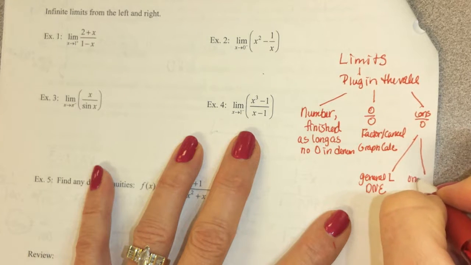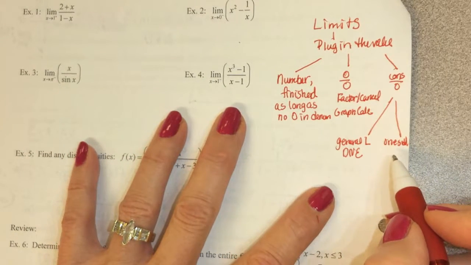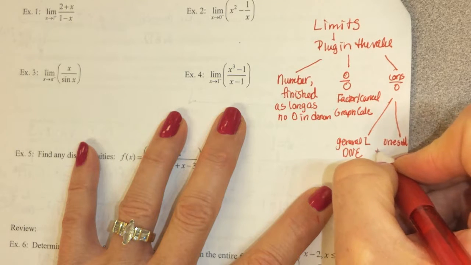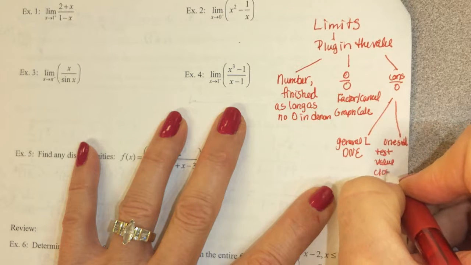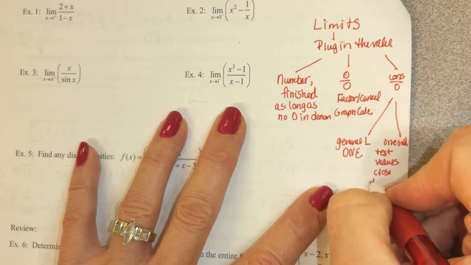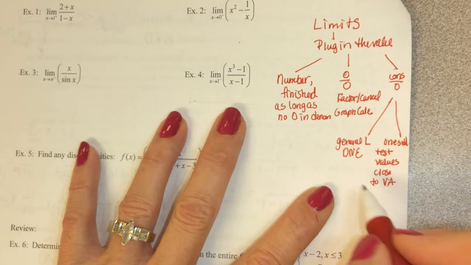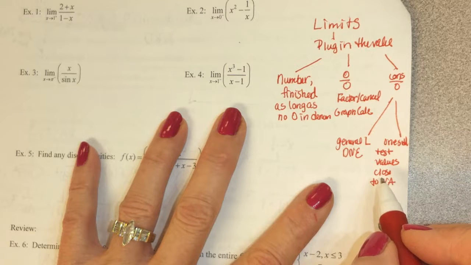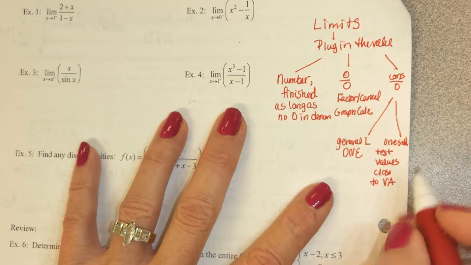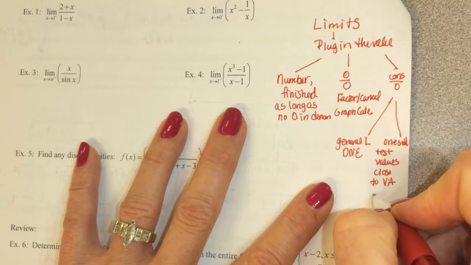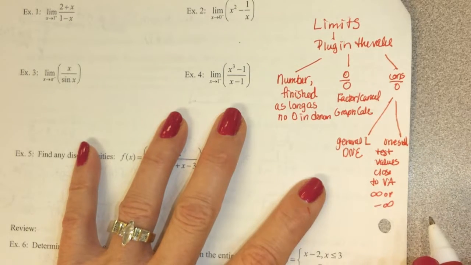However, if it's a one-sided limit, then we have to test values close to the vertical asymptote. And there's only two answers we can get as we approach a vertical asymptote. What are the only two possibilities? Right. So we will either get infinity or negative infinity for the answer.